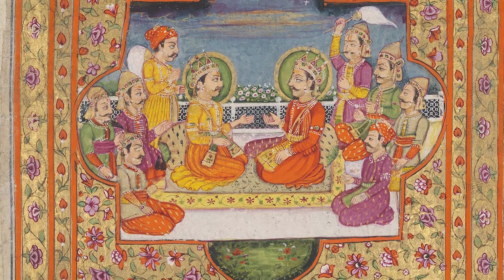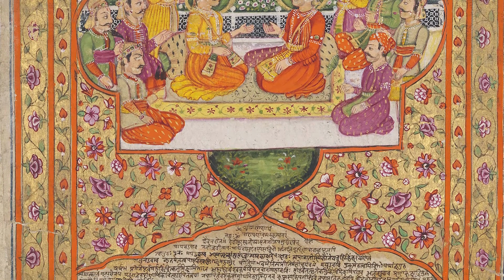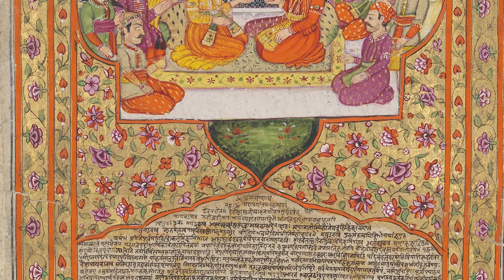It was composed probably between the 3rd century BC and maybe the 4th or 5th century CE, we're not quite sure. It's a really, really long poem in the Sanskrit language, and it tells essentially of a big war between two sets of rival cousins.